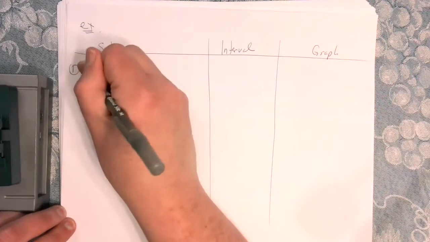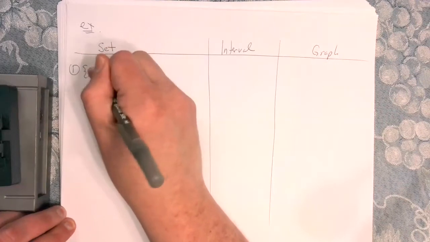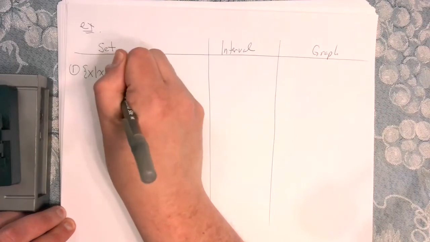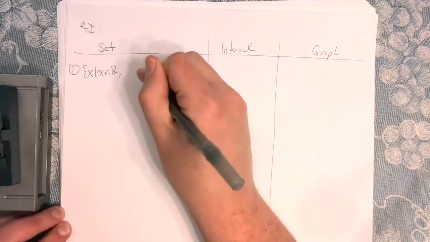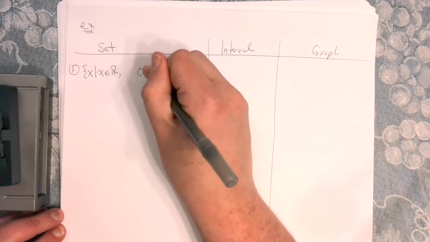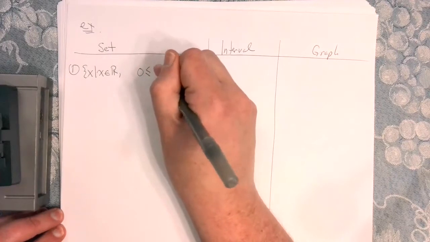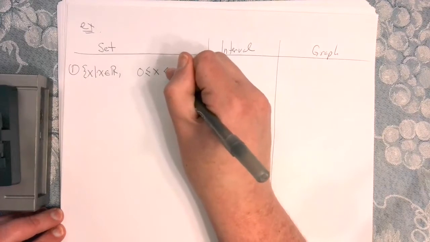So for the first one, let's consider the set of all x's, where x is a real number, and x is greater than or equal to 0, but x is strictly less than 5.